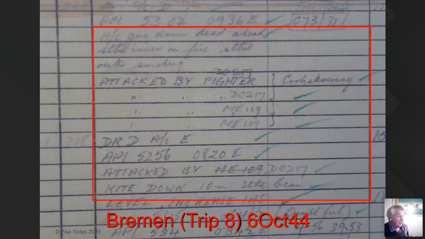And then they're attacked. And they're attacked 4 times. And they're corkscrewing. And then a bit later on, he gets on with the navigation again. And then a bit later on, they're attacked again. And then they see another aircraft shot down. And just look at the quality of this printing. They're being attacked, they're corkscrewing. And this printing, it is perfect.